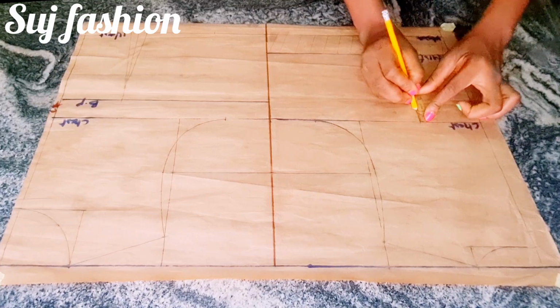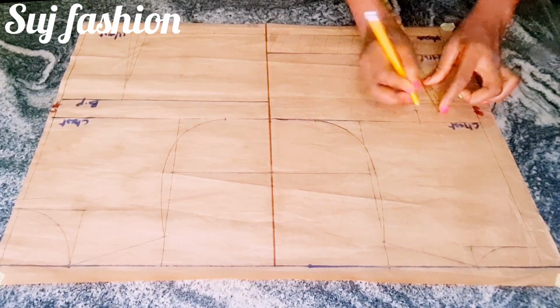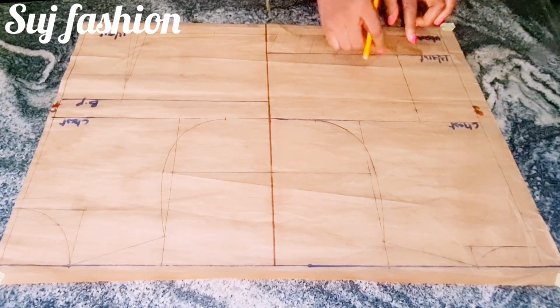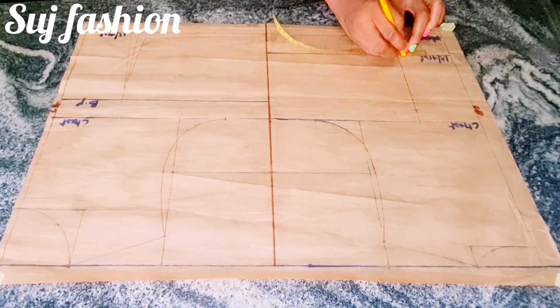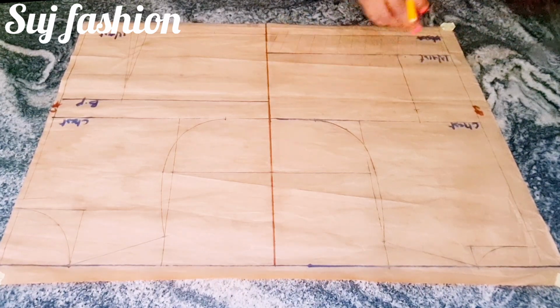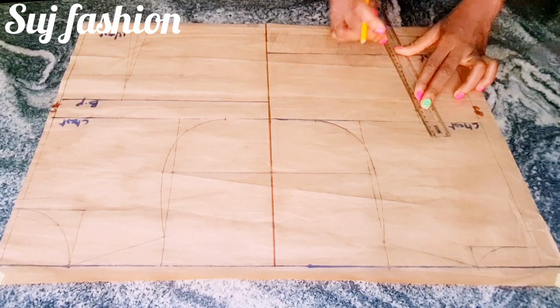And once that is done, the next step is to come to the chest line and come down by 1 inch. So once I'm done marking that 1 inch, I'll go to the waistline. I'll take ½ inch on both sides. That is 1 inch for my dart intake. Then I'll connect them to the 1 inch point I marked down.